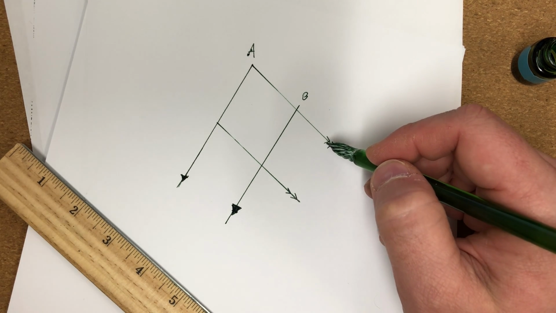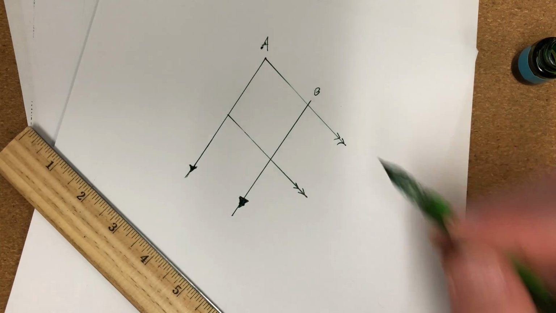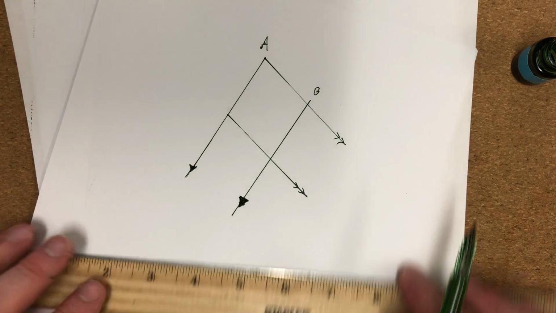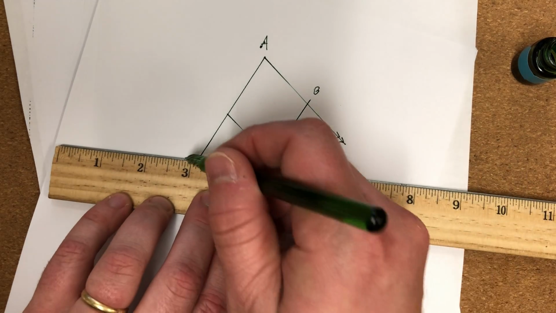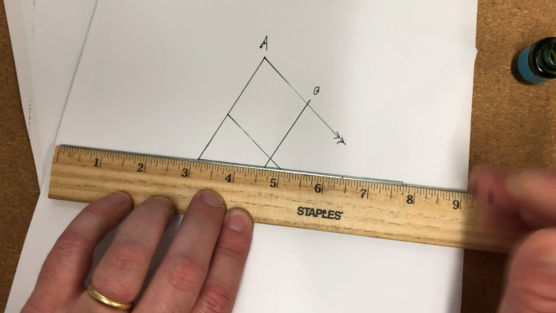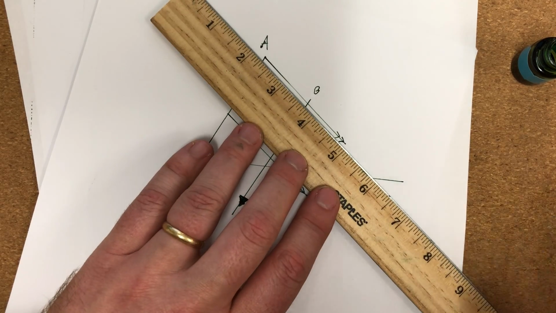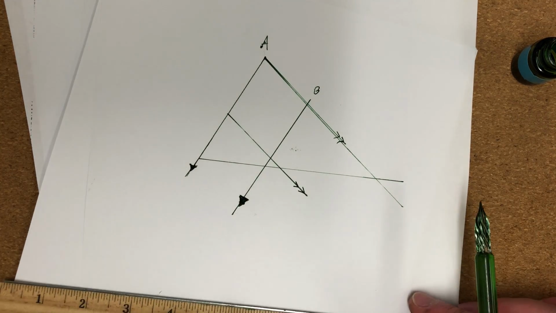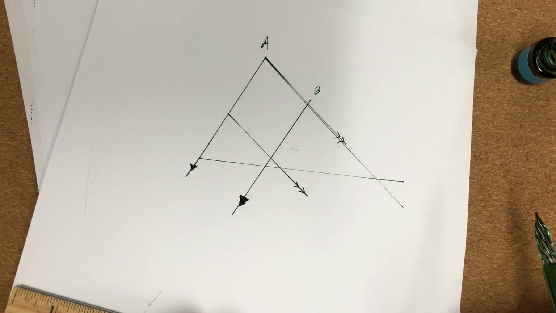Let's see, what are we going to do next? So I got to go across this way. Oh, so I didn't make that line quite long enough. Miserable failure. All right, I'm gonna stop here. I'm gonna come back with a picture in the future.